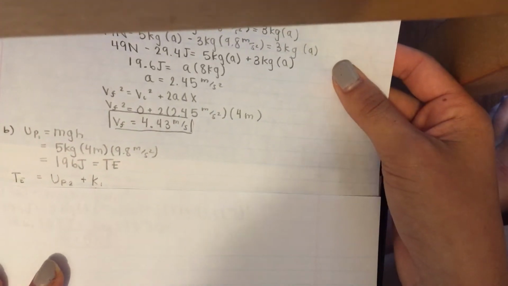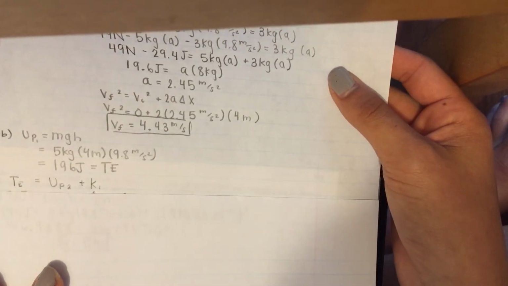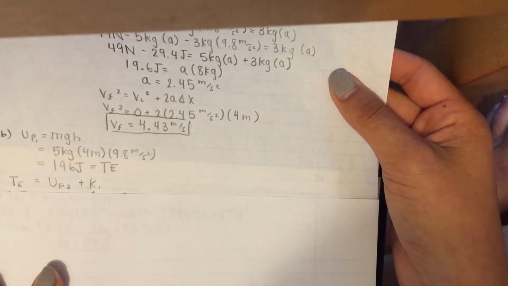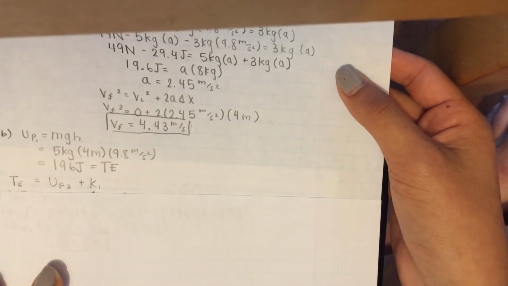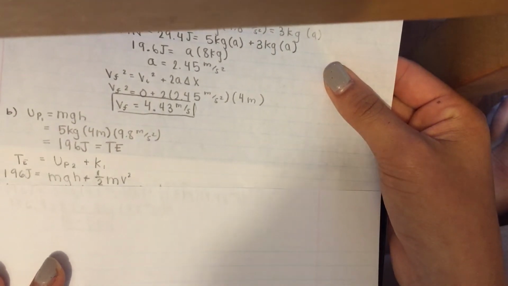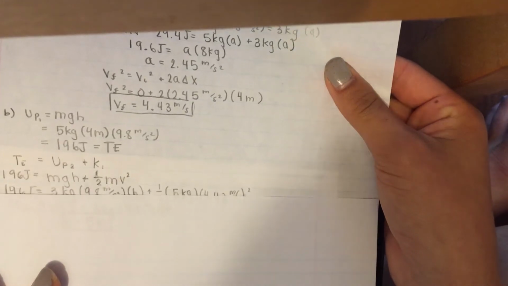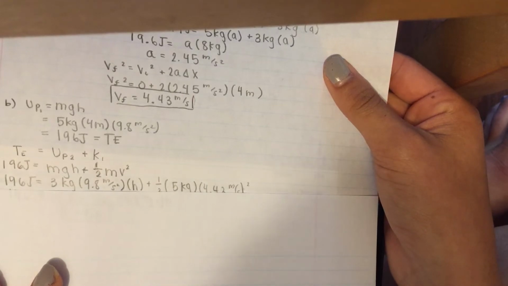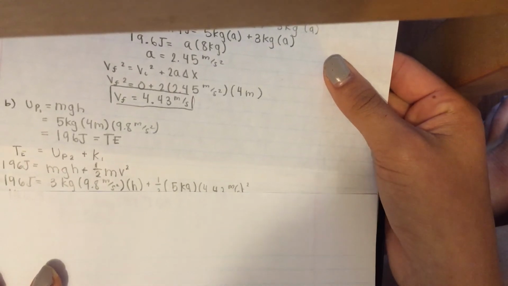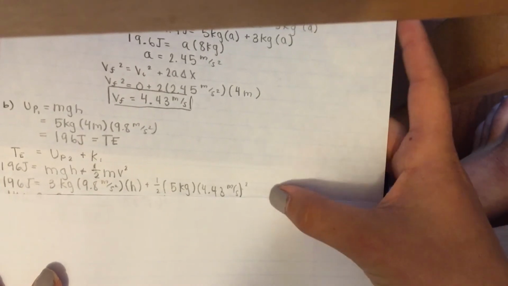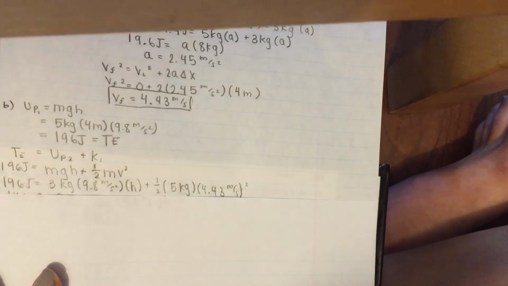And then you set total energy equal to the potential energy of mass 2 plus the kinetic energy of 1 right when mass 1 is about to hit the ground. So you end up with 196 joules equals mgh plus 1/2 mv squared. Then you get 196 joules equals 3 kilograms times 9.8 meters per second squared times height, which you're trying to solve for, plus 1/2 times 5 kilograms times the velocity that you just solved for, because the velocity of the two blocks will be the same since it's the same system.